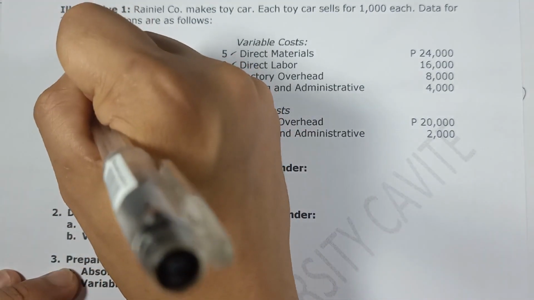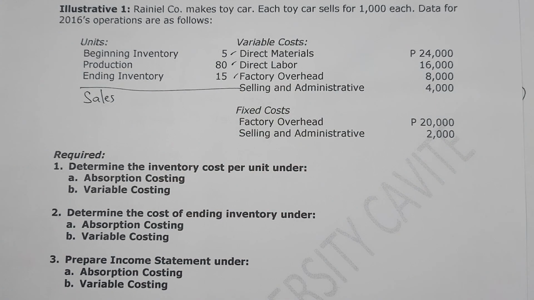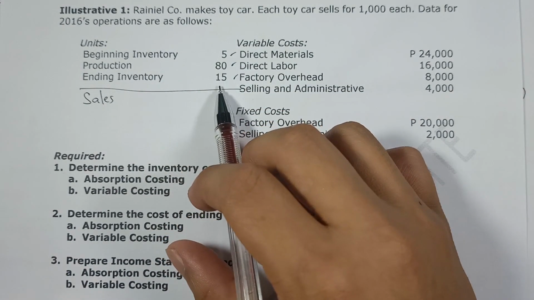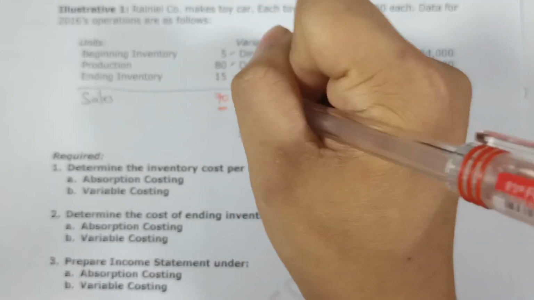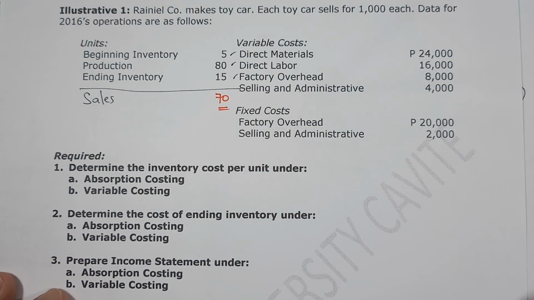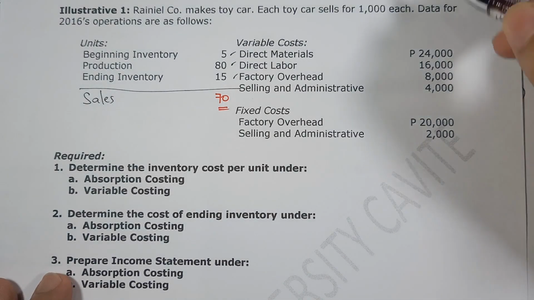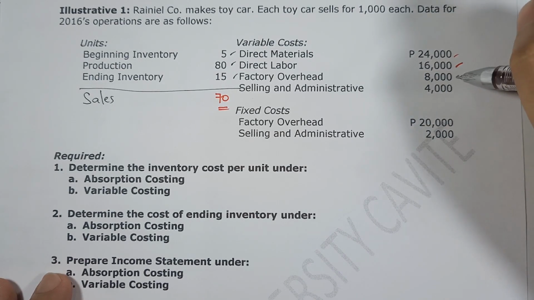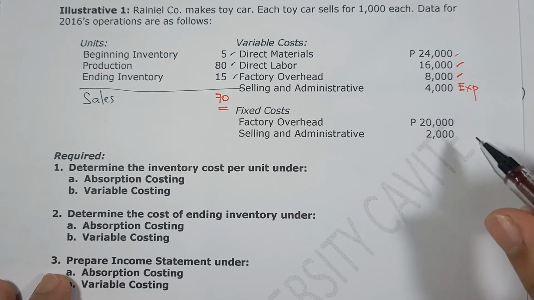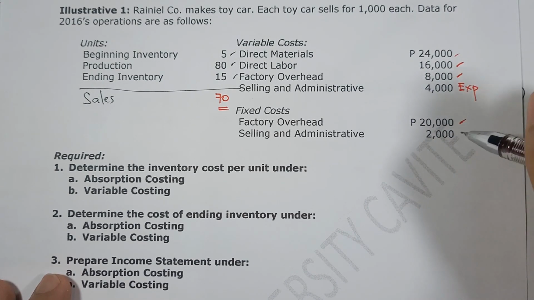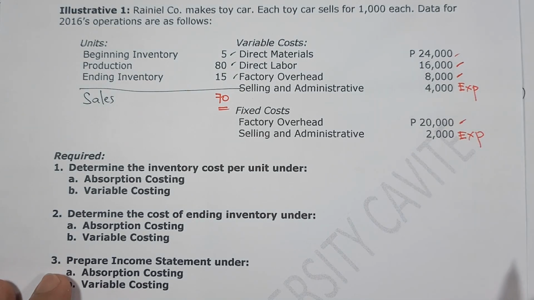Sabi nga natin kanina, para makompute yung sales, paano natin i-compute si sales? Sales is equal to the beginning inventory plus production minus ending inventory. So, 5 plus 80 minus 15, this will give us 70 units. So, 70 units ang ating sales. Next, given here are the variable costs. Magkano yung variable cost natin? 24,000 direct material, 16,000 direct labor, factory overhead is 8,000. Then selling and admin, 4,000. Of course, tinitreat natin yun as expense, whether variable or absorption. Next, fixed cost naman, yung factory overhead, 20,000, nakadepende pa yan, pero yung selling and admin, whatever method man ang ating ginagamit, expense po yan.